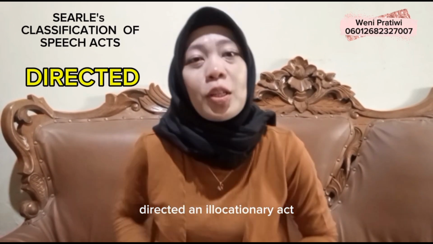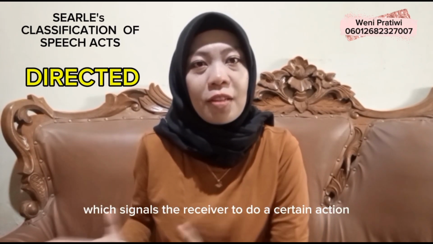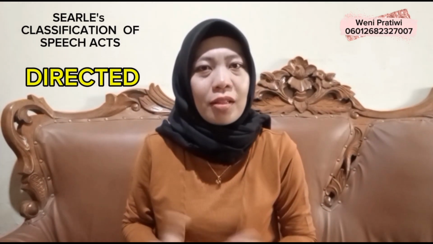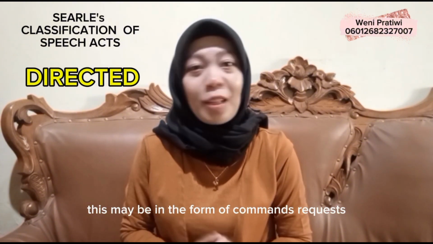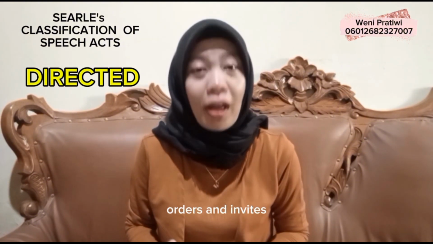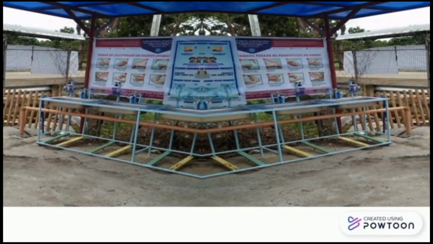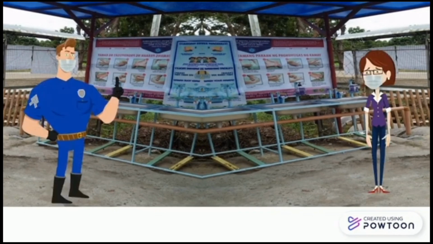Directive, an illocutionary act which signals the receiver to do a certain action. This may be in the form of commands, requests, orders, and invites. For example, please wash your hands in the hand washing area.